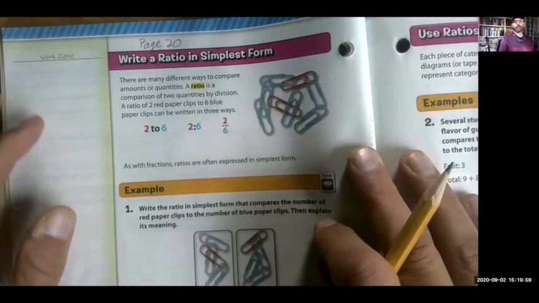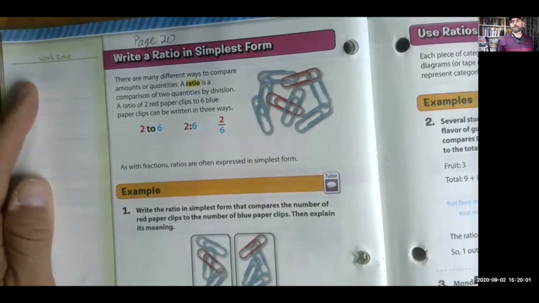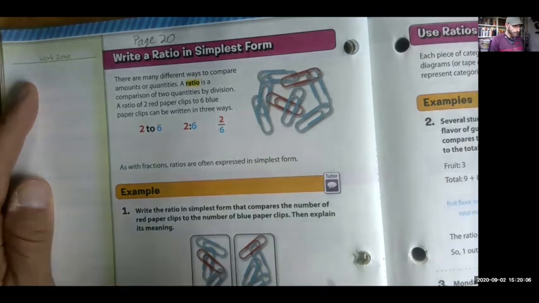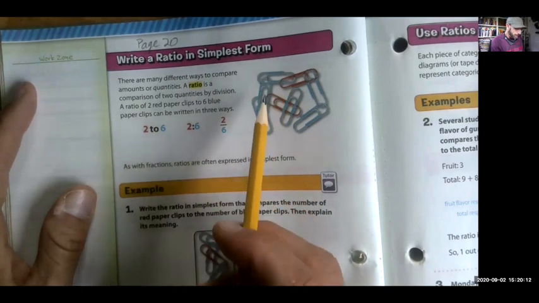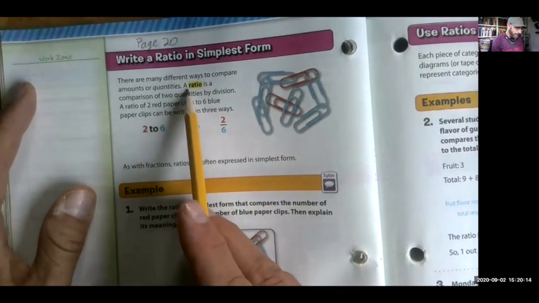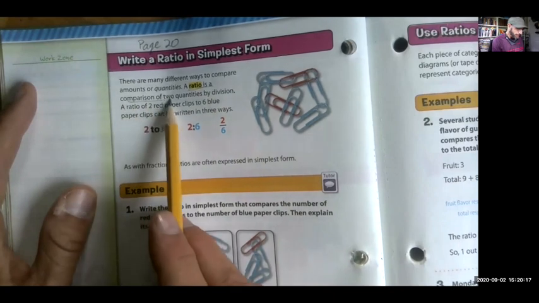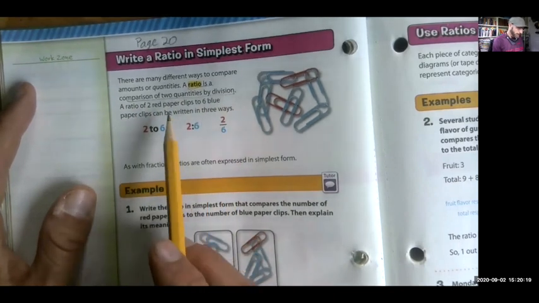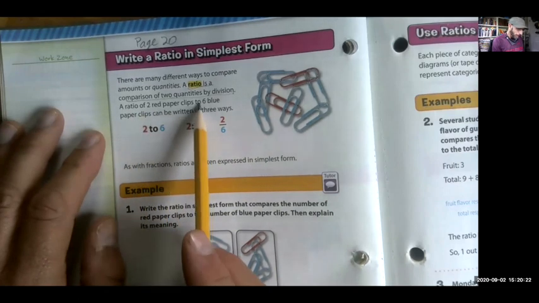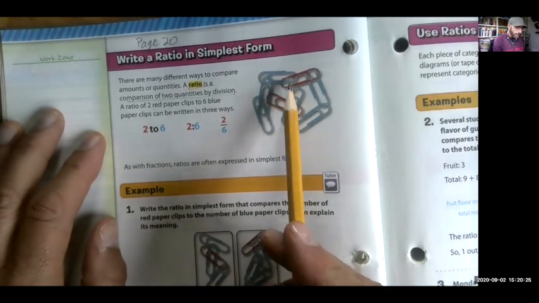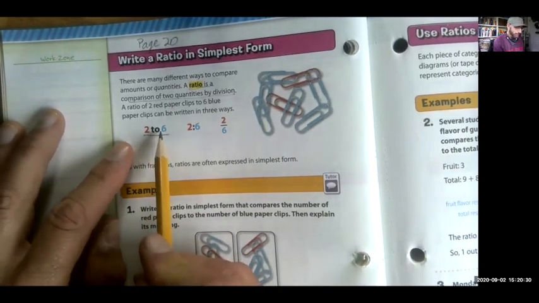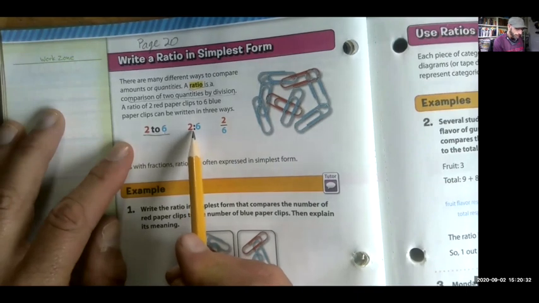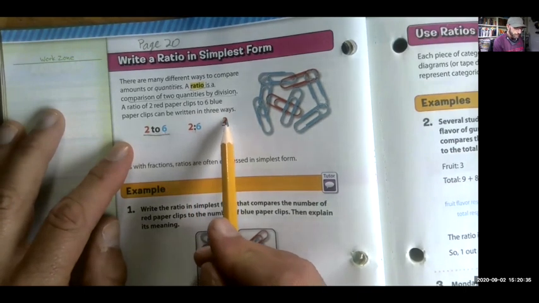We are reviewing. We've already done a lot of stuff with ratios, so this should not really be anything that's too new to you, right? Here at the top it says how to write a ratio in simplest form. A ratio is a comparison of two quantities or numbers by division, like a ratio of 2 red paper clips and 6 blue paper clips. So here we have paper clips, 2 red, and there's 6 blue ones. You can write it like this, 2 to 6, or 2:6, or you can write it as a fraction, 2/6.